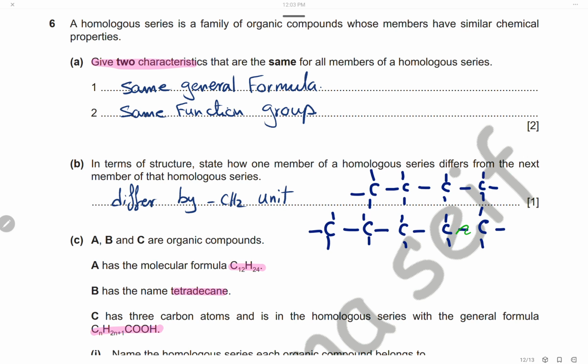Here I draw two members of the same series, alkane. The first one has 4 carbons and the second one 5 carbons. So this is butane and this is pentane. As we can see, pentane has a CH2 group more than butane. So the next member also always differs by a CH2 group.